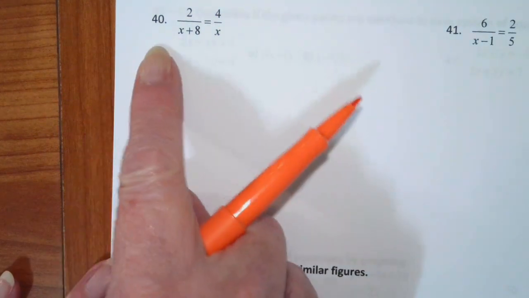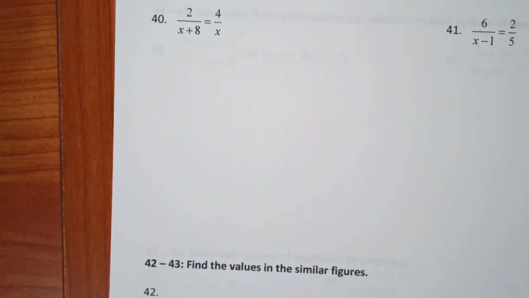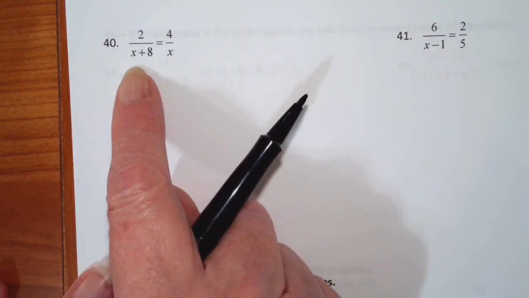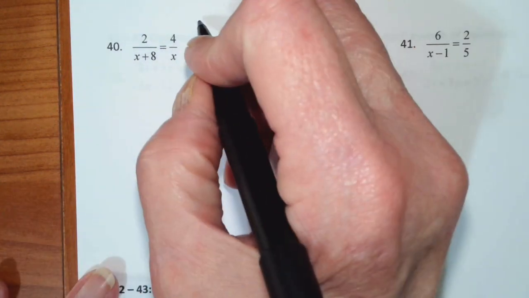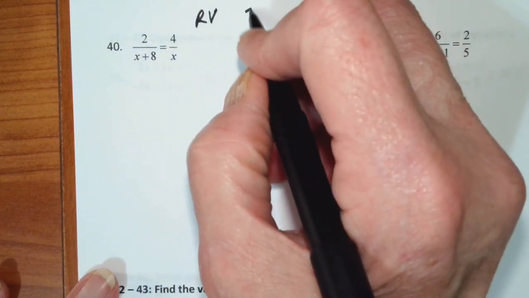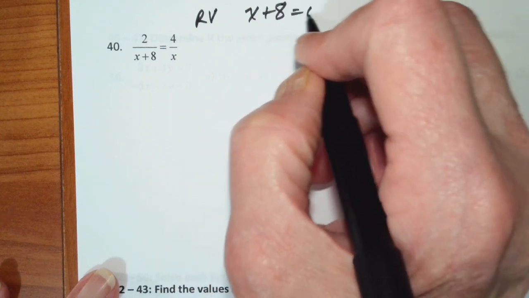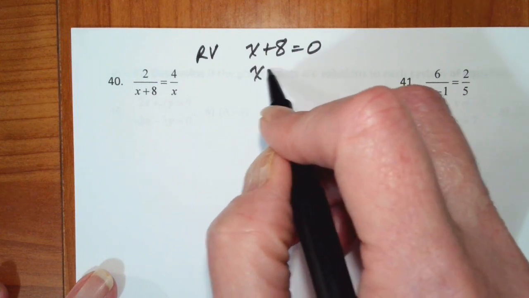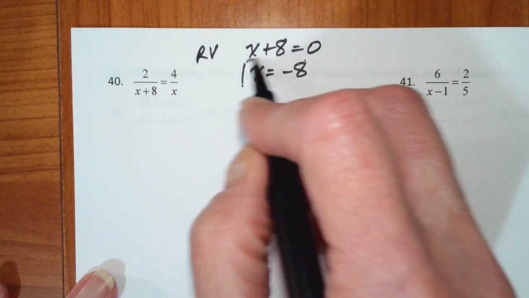Okay, our next one here. Let's see. Now I have a binomial as a denominator. So for my restricted values, x plus 8, if it equals 0, then it is undefined. So this means x equals negative 8 is a restricted value.